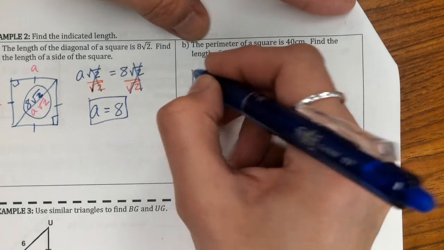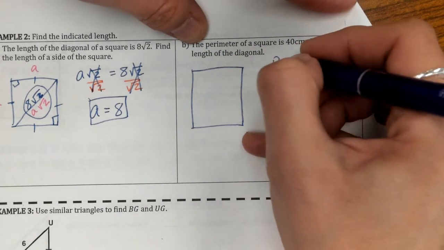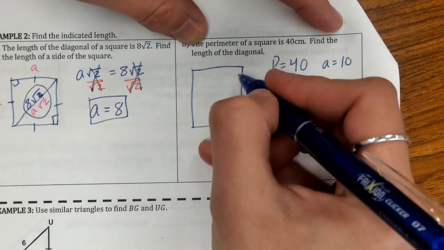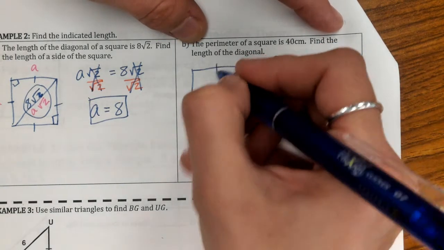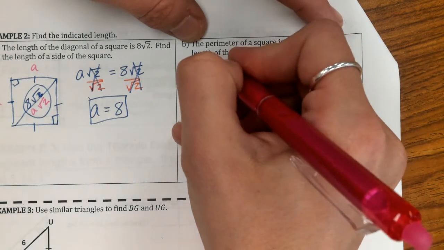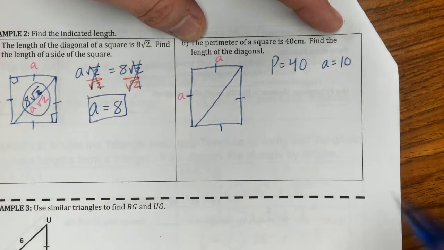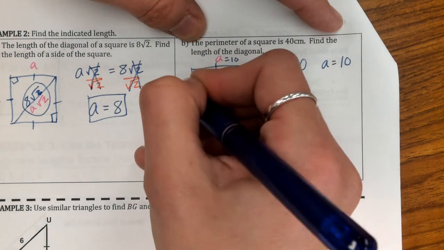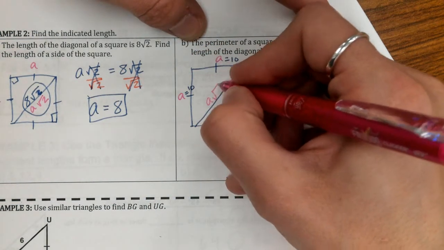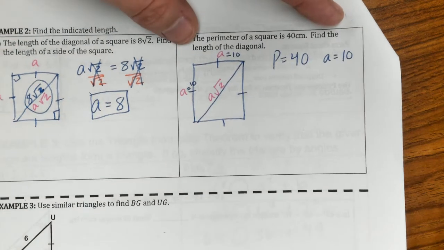For B, we were told we had a perimeter of 40, which meant each side length was 10. So we wanted to find the length of the diagonal. Here we knew our sides a were 10 each. We need to find our diagonal, which was a square root of 2.